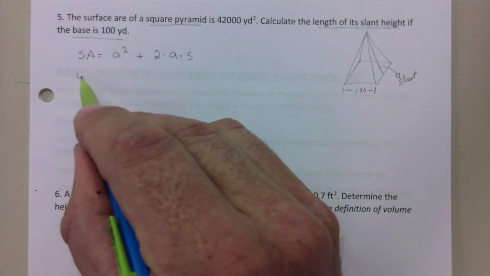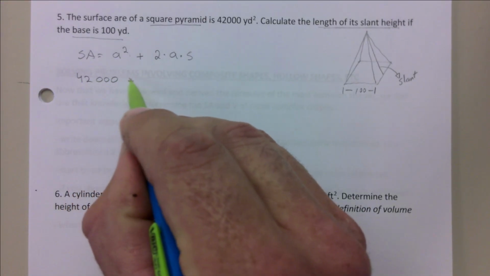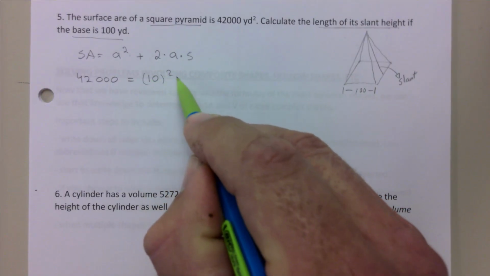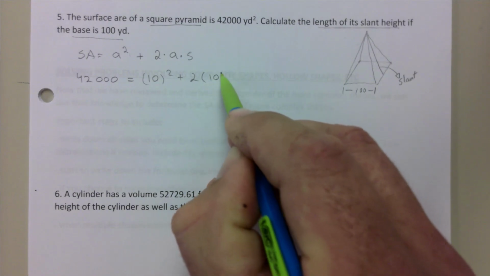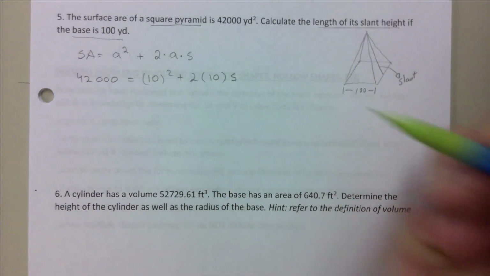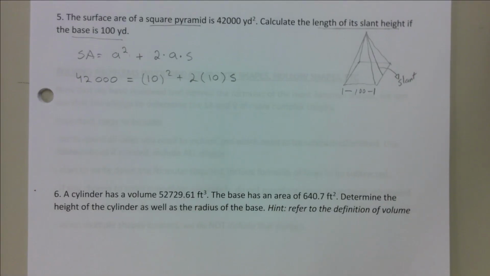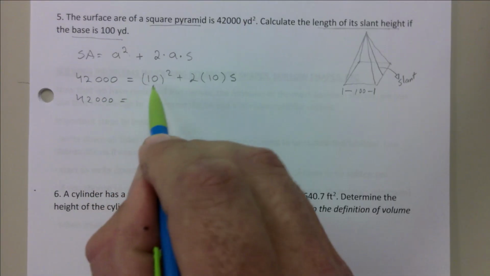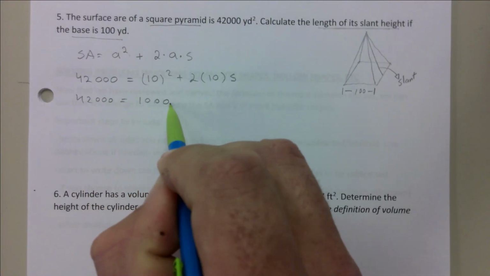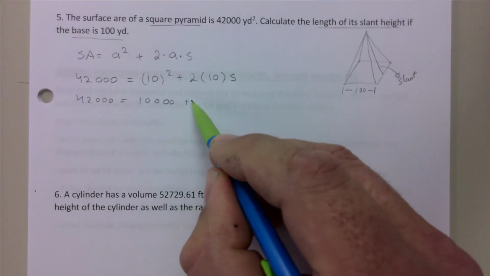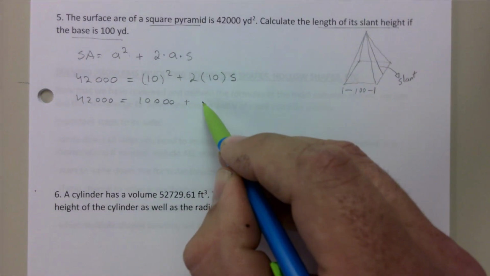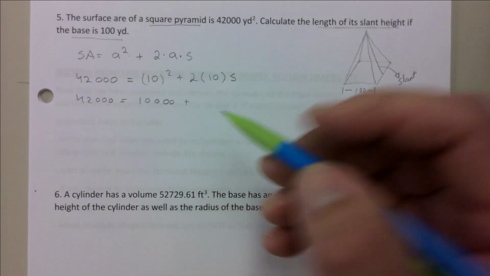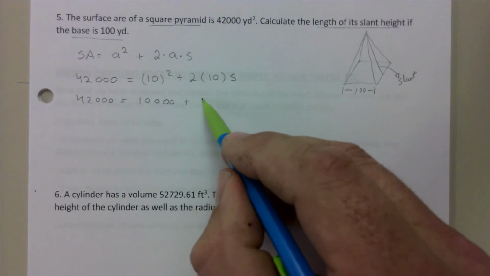We know that the surface area is 42,000. A is 10, so we're going to go 10 squared plus 2 times 10 times s. Looks like a 5. That's too bad, right? 42,000. 10 squared is 10,000. 2 times 10 is, now I know another mistake that I saw there comes to mind. 200, right?